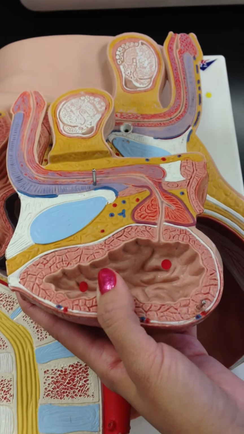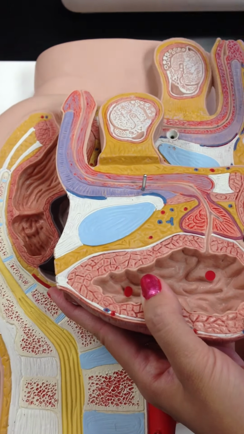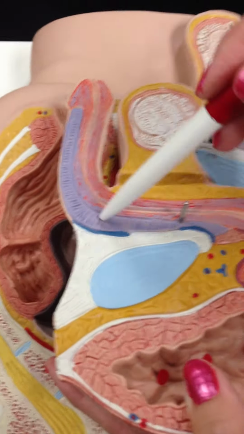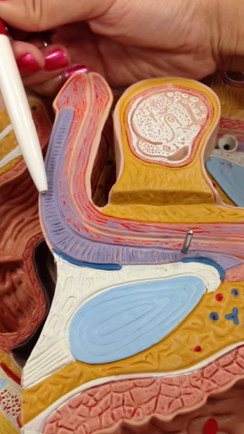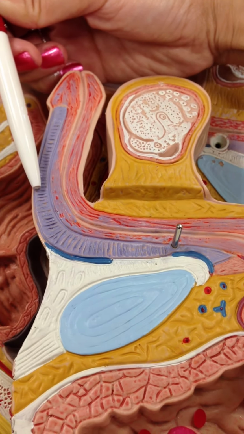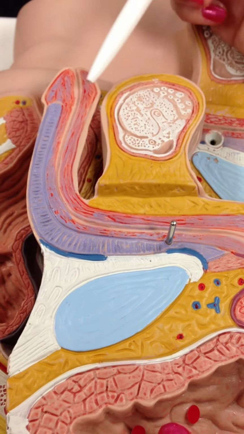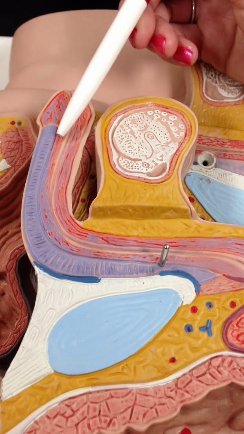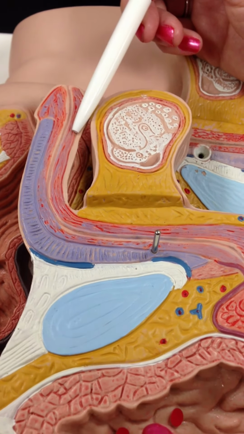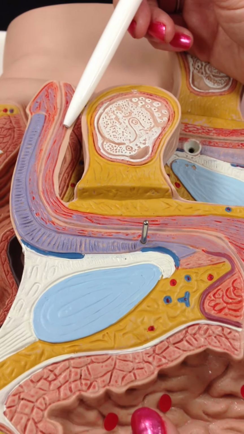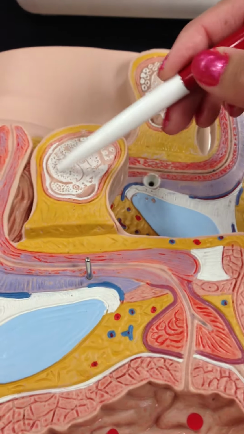Alright? Then we have different chambers. If this is anterior and this is posterior of the penis, we have this chamber here. What is this chamber? Corpus cavernosum, or since there's two, corpora cavernosum. And then here, surrounding the spongy urethra, we have what specific chamber? Corpus spongiosum. Good. Alright, so from this side we can also see the testes here.